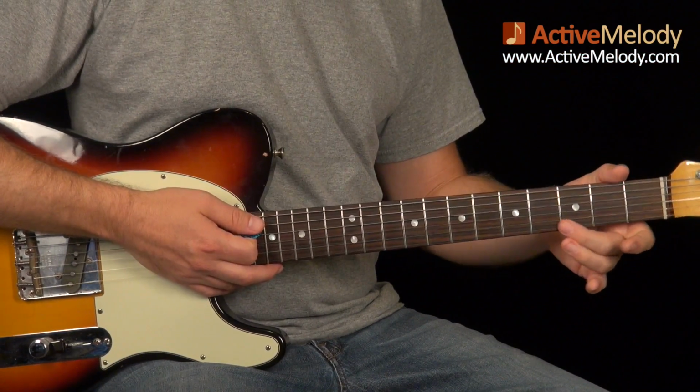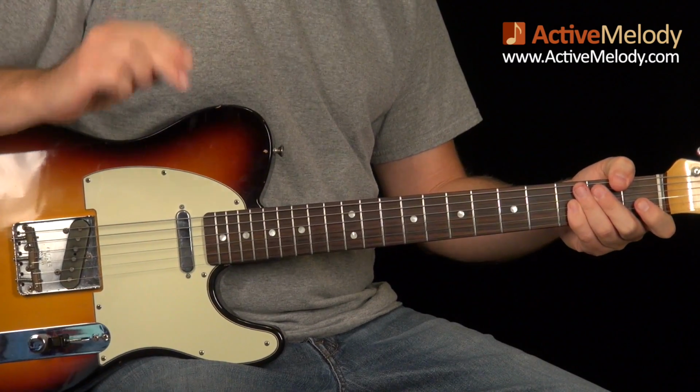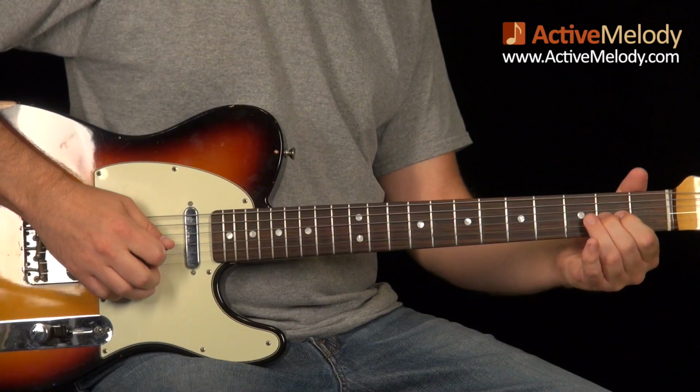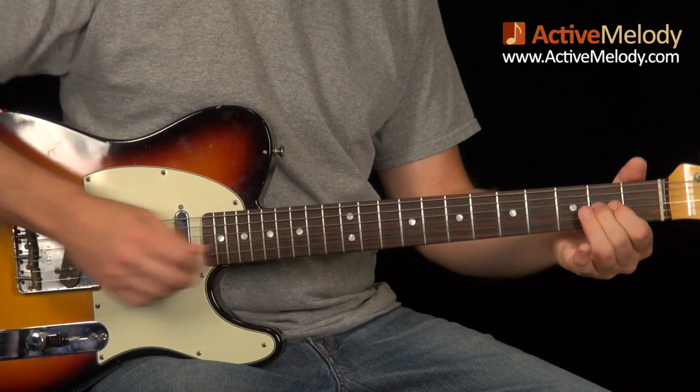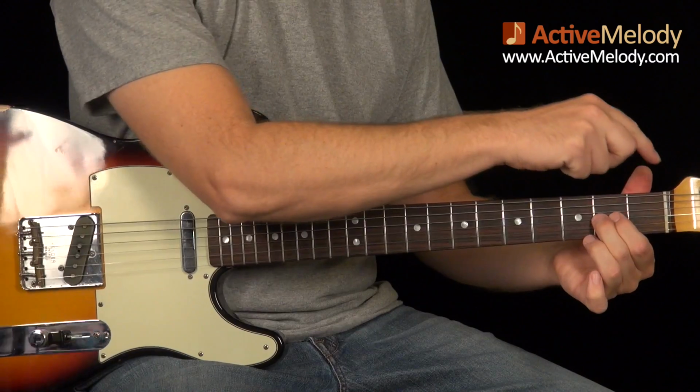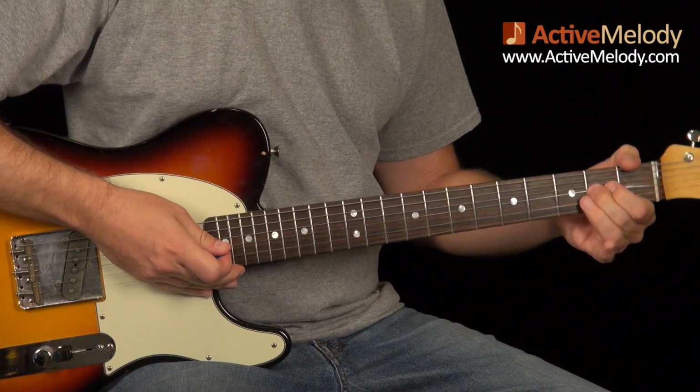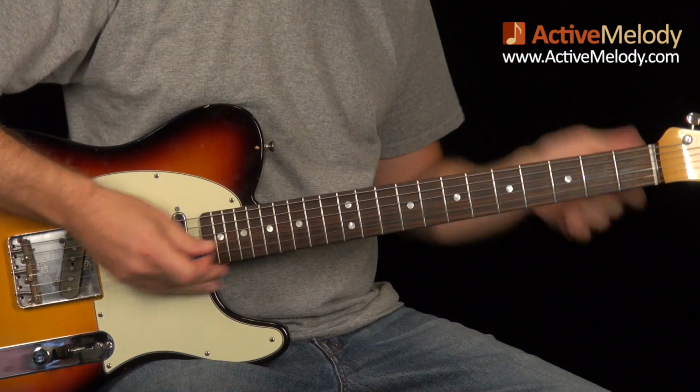But anyway, we're going to be in pattern 1, and the very first thing that happens is this bend here on the 3rd string, 2nd fret. And that's hard to do, by the way. It's hard to bend in this position. When you're that close to the nut, you don't have as much leverage to bend, so you're going to have to really push, put a little muscle into it.